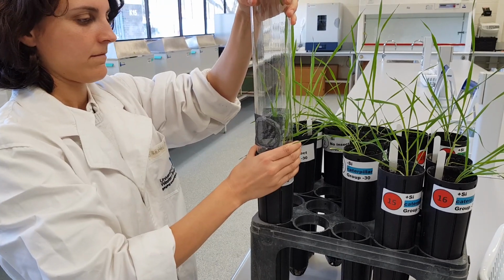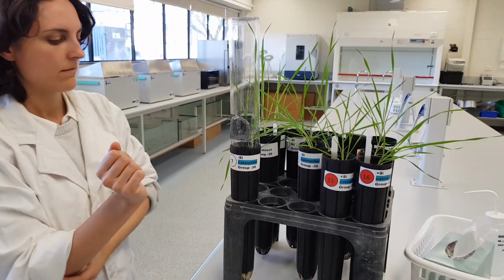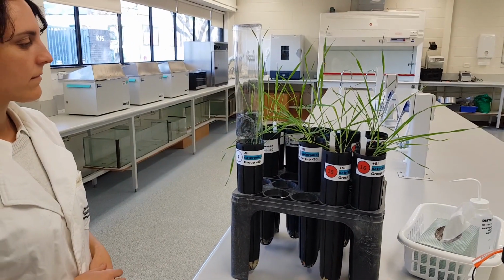And what we'll need you to do is put cages on all of the plants, including those that don't have insects.